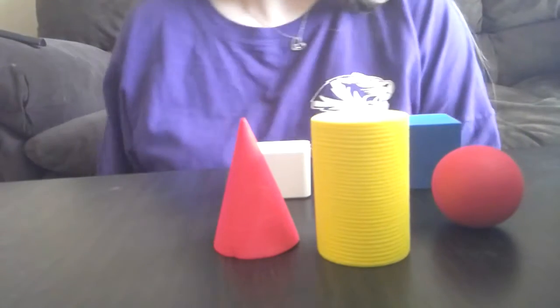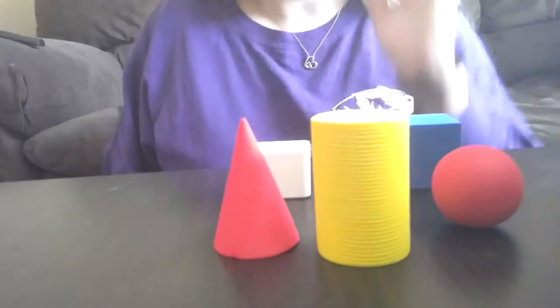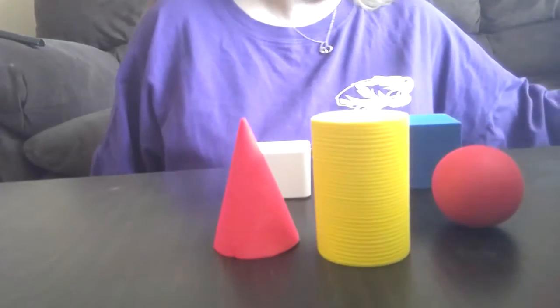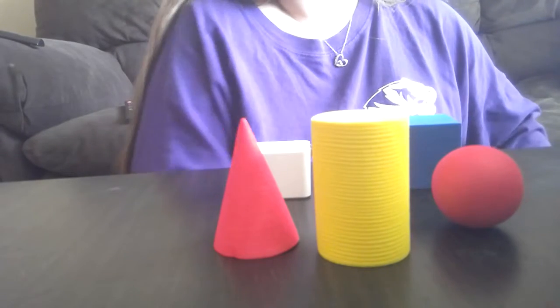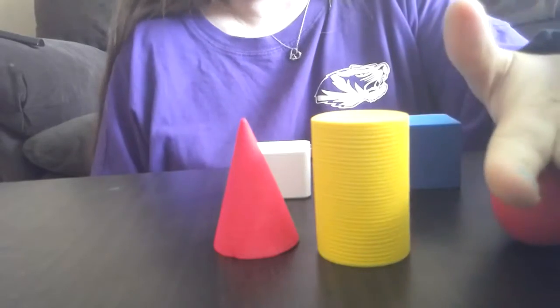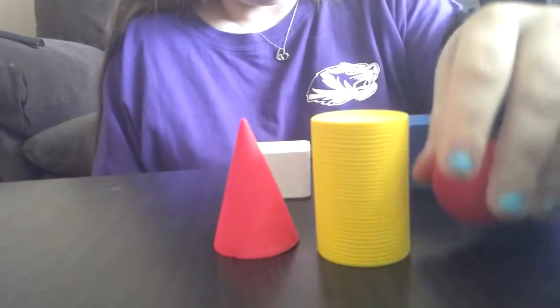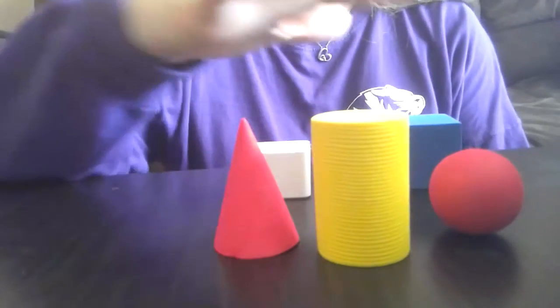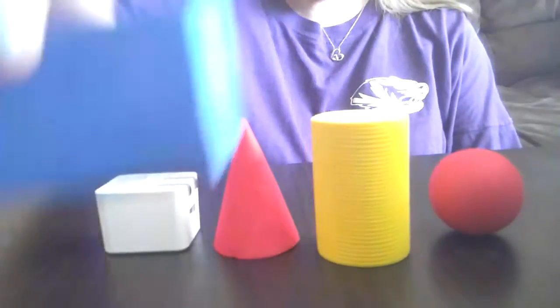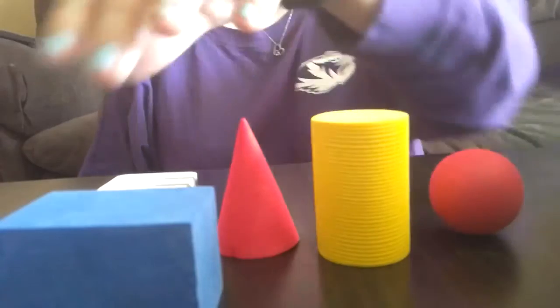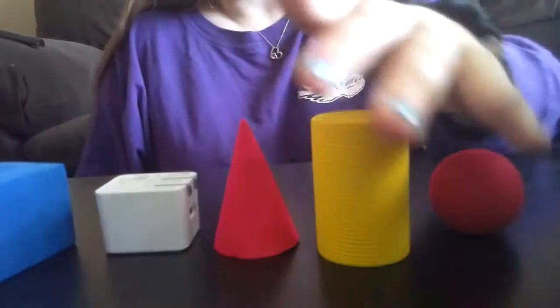So we're going to go ahead and talk about 3D shapes again. Remember, 3D shapes are those shapes that we can grab with our hands. They're not flat, they're fat. So we're going to talk about all these 3D shapes today, and then we'll do our little poem that we have that talks about them. Okay? So we're going to talk about this one first.